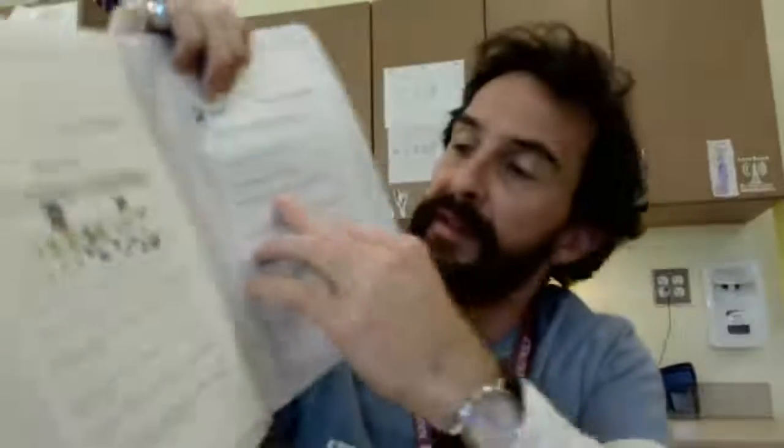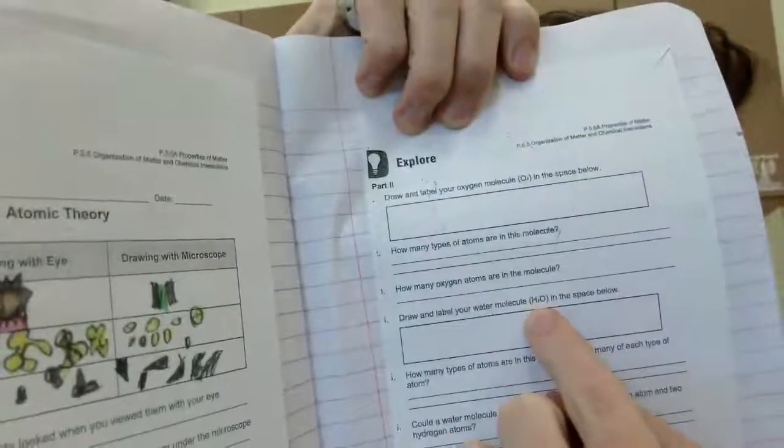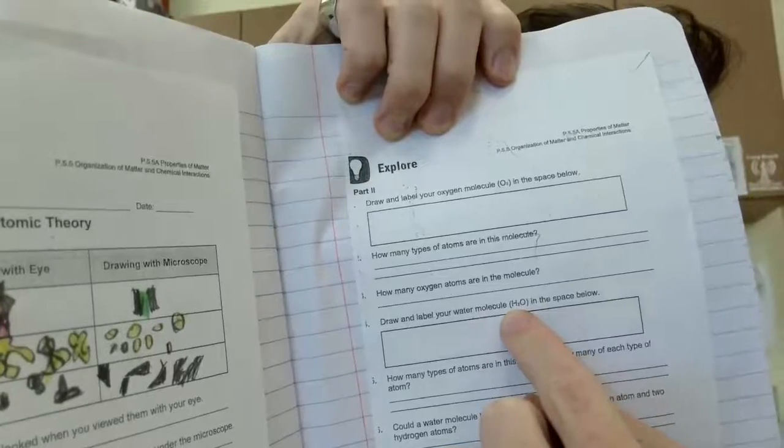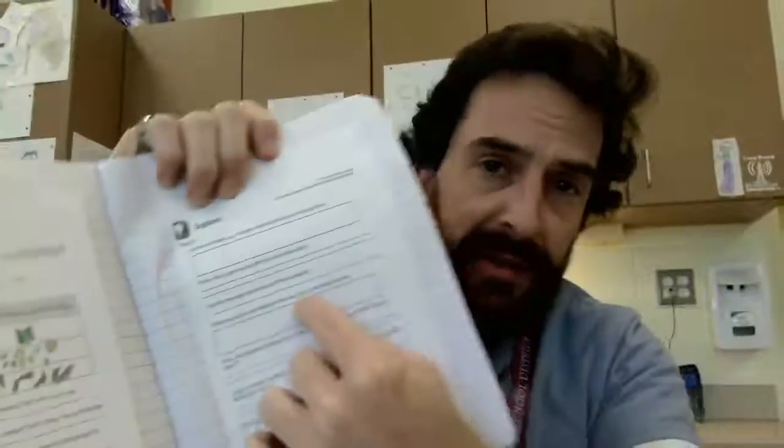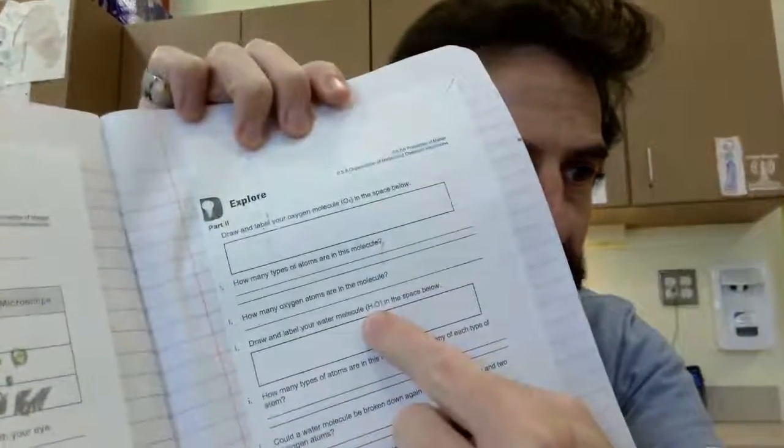So, if we are going to make a water molecule, we need H2O. So the H stands for hydrogen, and the O stands for oxygen.